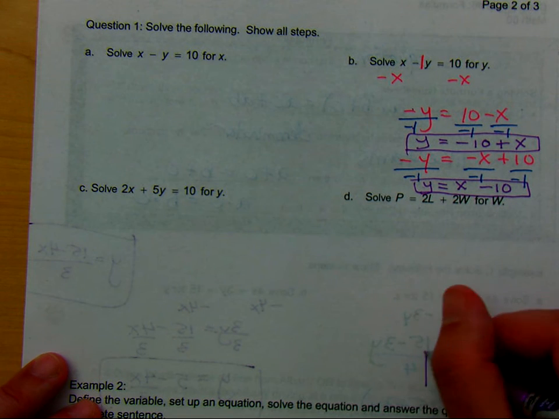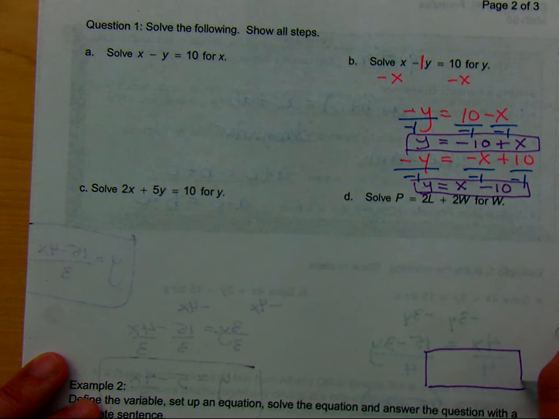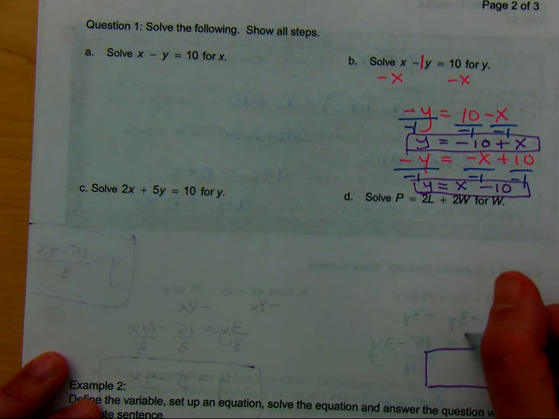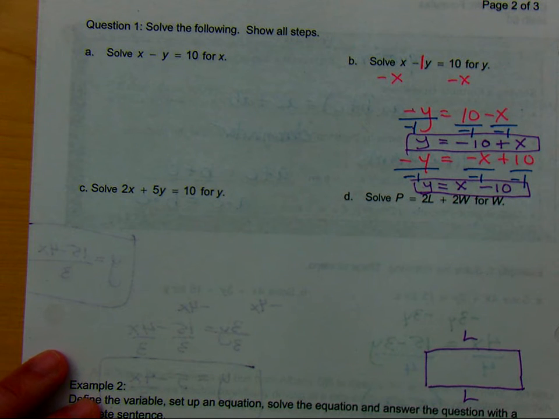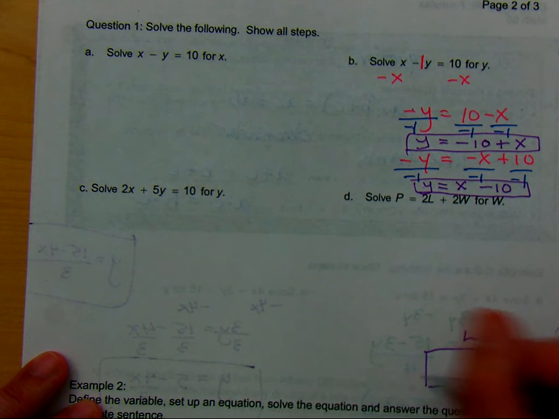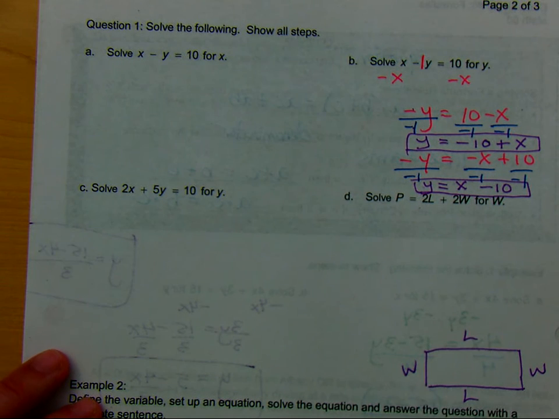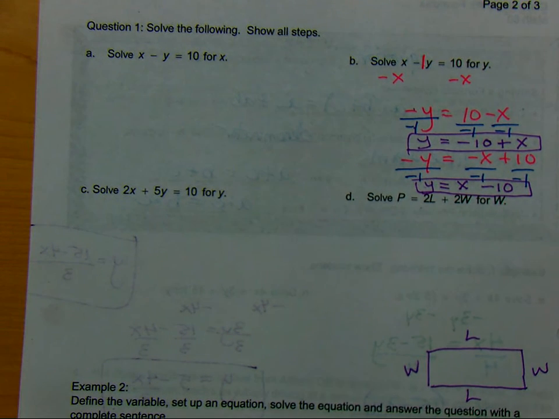So if we have a rectangle, and this is the perimeter of a rectangle, usually we refer to the length as the long side and the width as the short side. But really they are interchangeable. One does not have to be the long side. One doesn't have to be the short side. It's just that we differentiate that with a rectangle, you have 2 different sides.